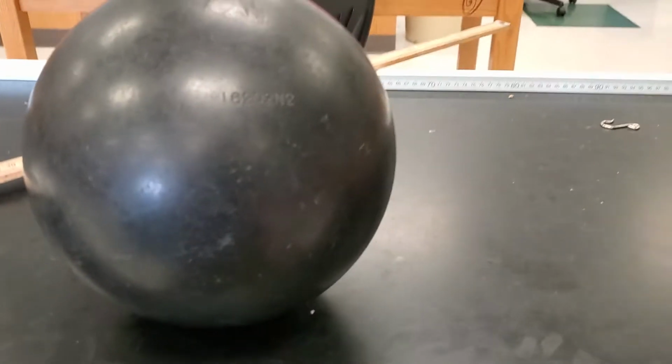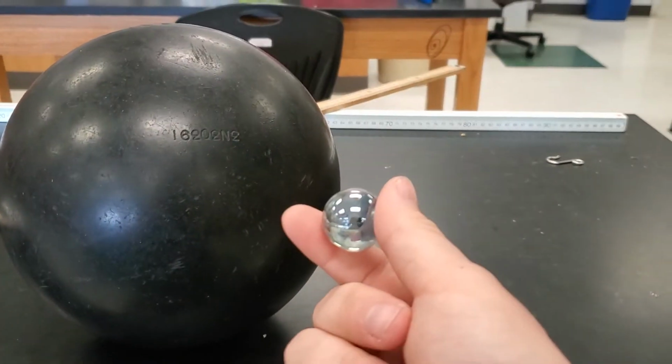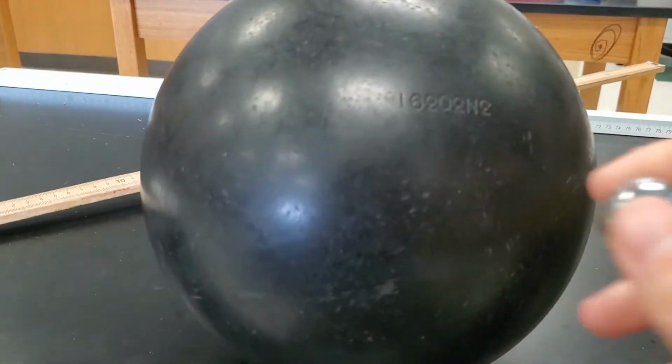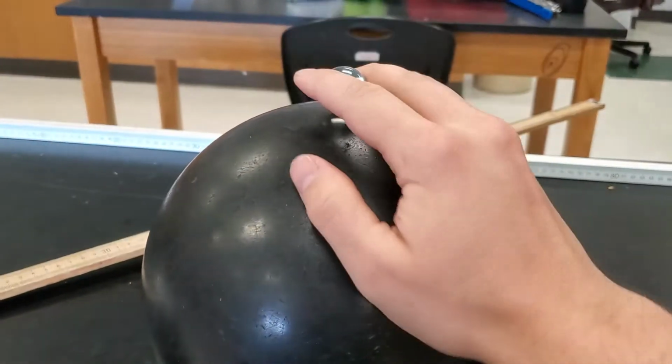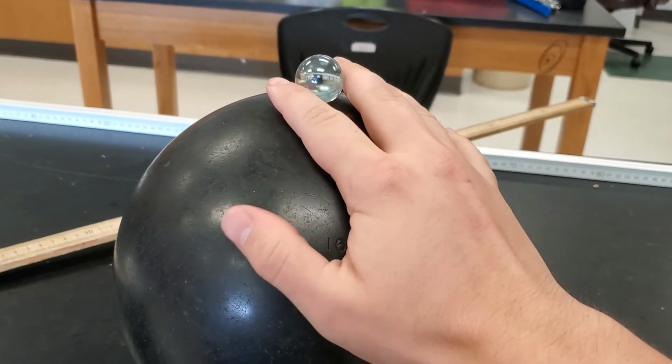Do you think it is possible for this marble to orbit around this bowling ball? Describe a situation where this marble could orbit around this bowling ball.